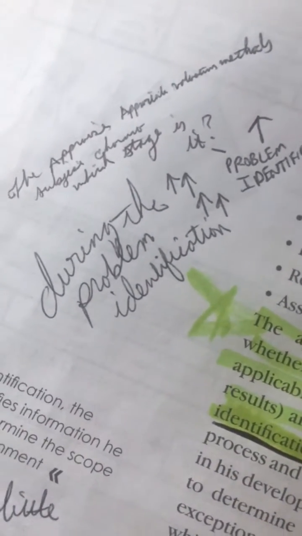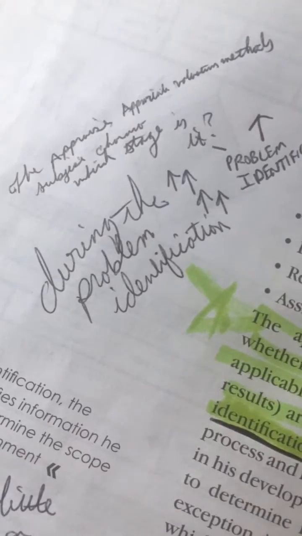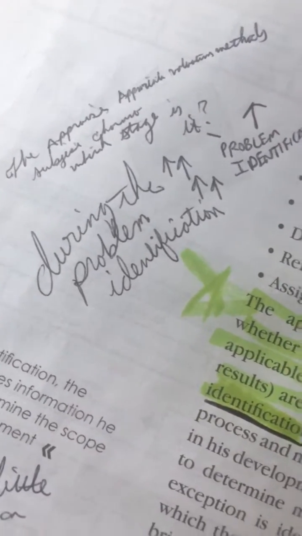Appropriate valuation method subject. I don't know what that word is. What stage is it?